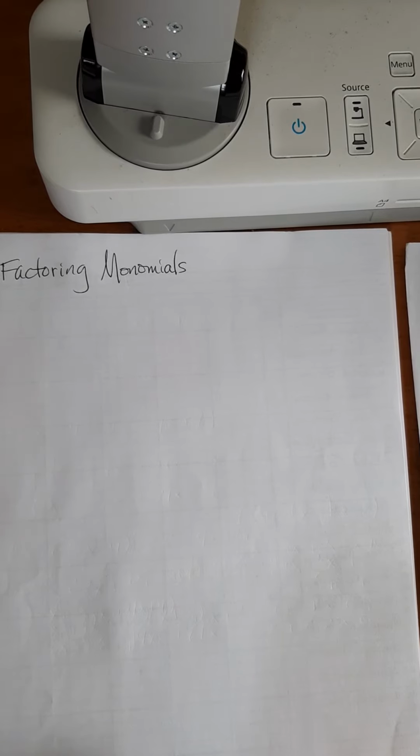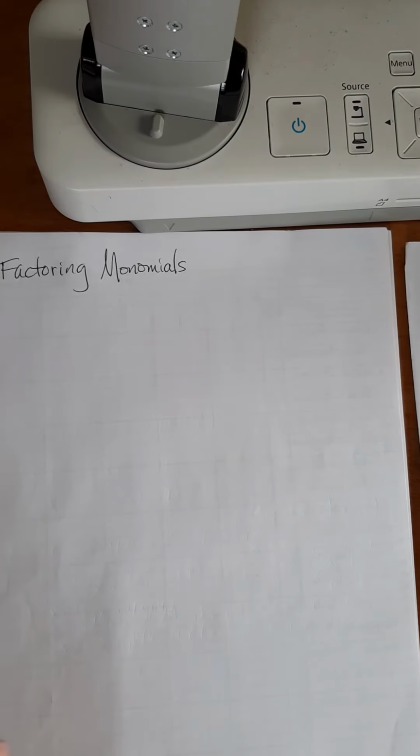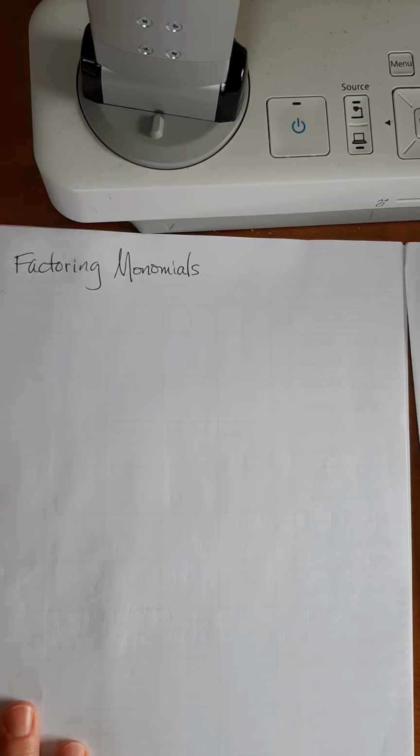Factoring monomials. In other words, they're going to give you an expression, either a binomial or trinomial, in other words, 2 or 3 terms, and they're wanting you to factor out the biggest thing that they have in common, or in mathematical terms, the greatest common factor.